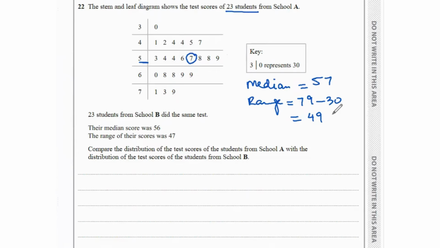Now, about the comparing part, if the median score is higher, that means that school is scoring better. So we can see that the median score of school A is higher, which means their scores are higher compared to that of school B. And talking about the range, it is smaller for school B compared to school A. Since a higher range means that the scores are more spread out, that means in school A, the scores are more spread out compared to school B.